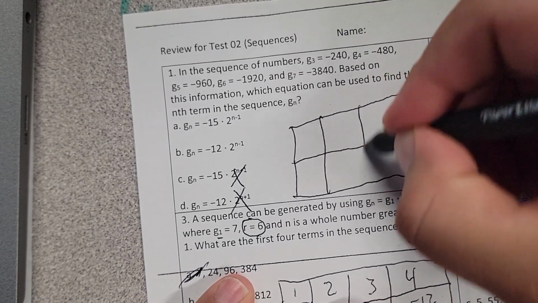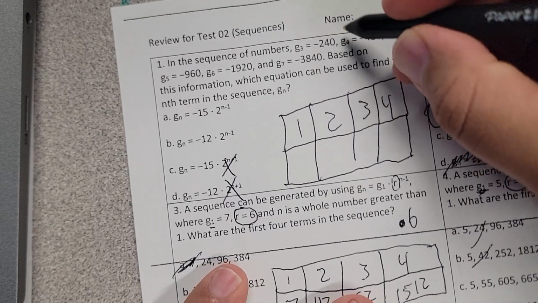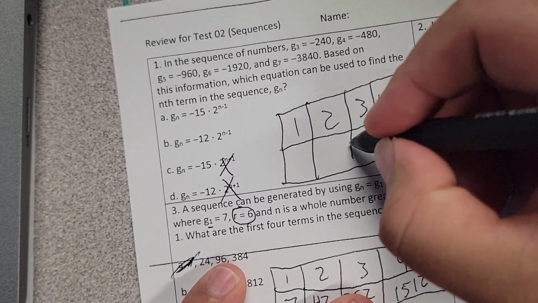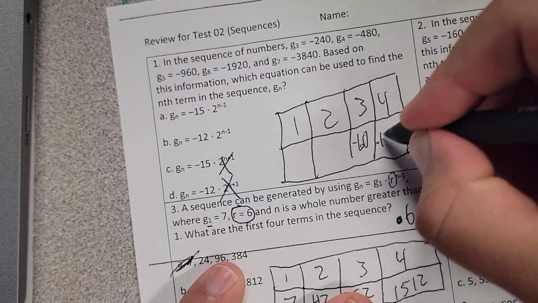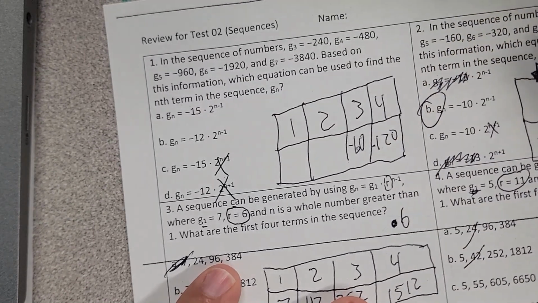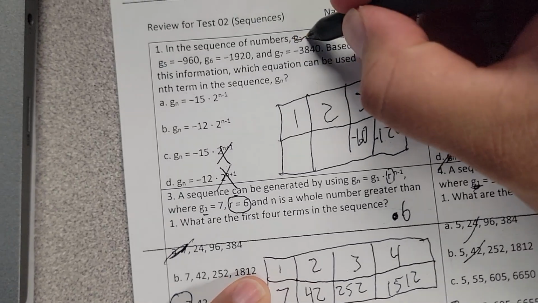Okay, so everyone go ahead and put 1, 2, 3, 4. So this one is supposed to be negative 60, and this is supposed to be negative 120. Okay. So that's what it's supposed to be. So scratch these out. These are wrong.